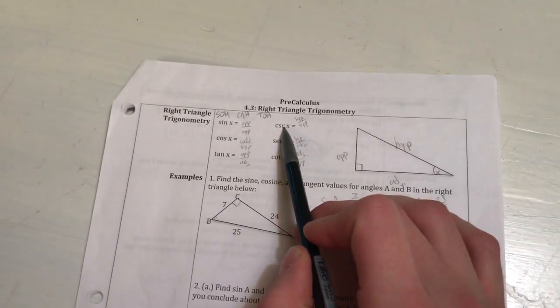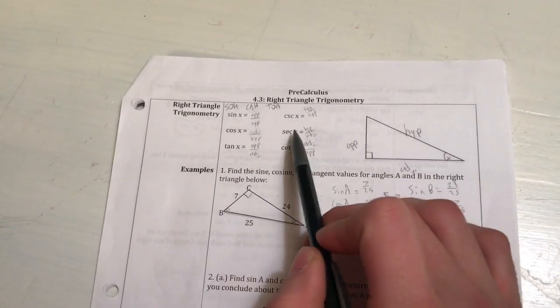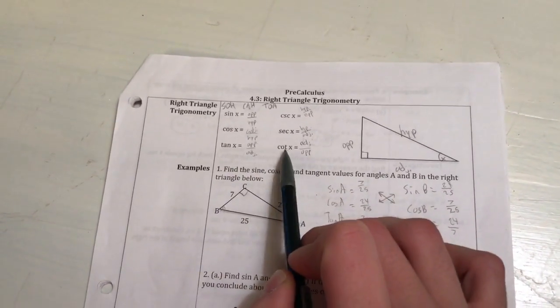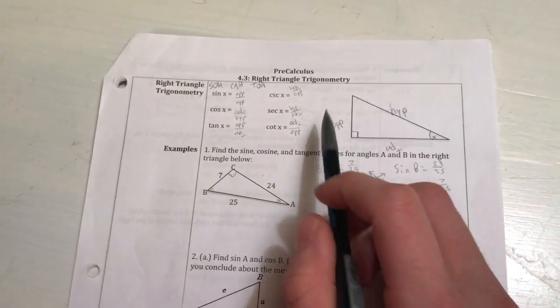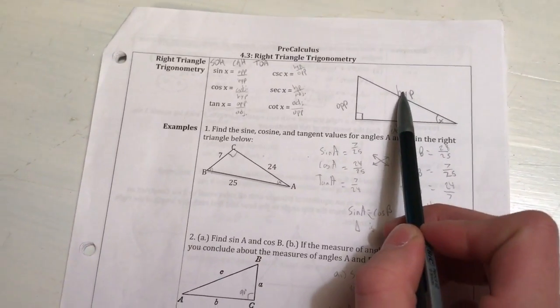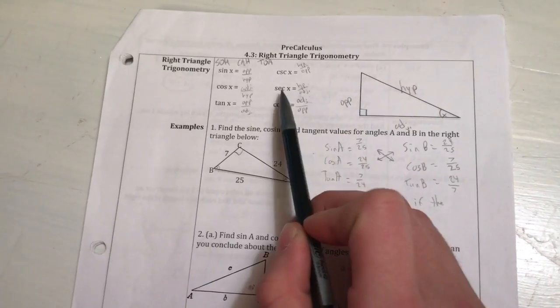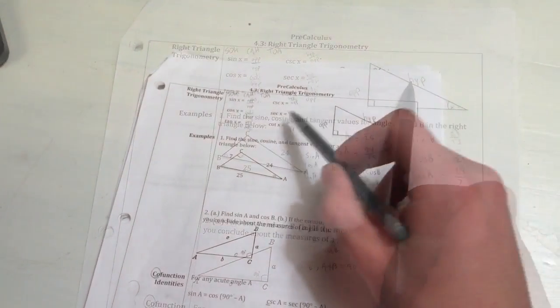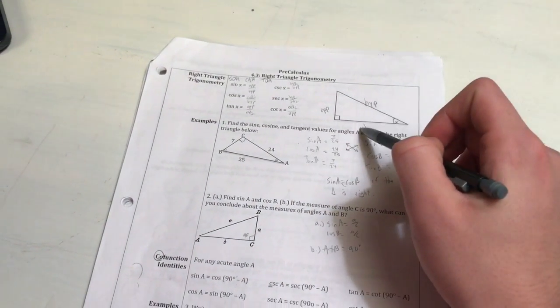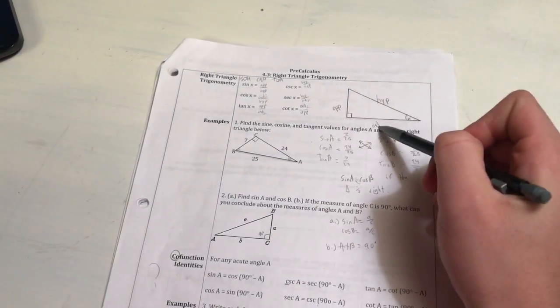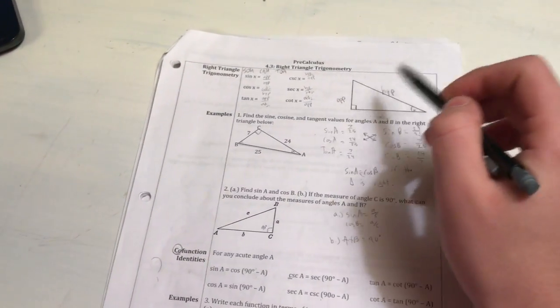Okay, now cosecant is the opposite of sine, secant is the opposite of cosine, and cotangent is the opposite of tangent. So cosecant is hypotenuse over opposite, secant is hypotenuse over adjacent, and cotangent is adjacent over opposite.